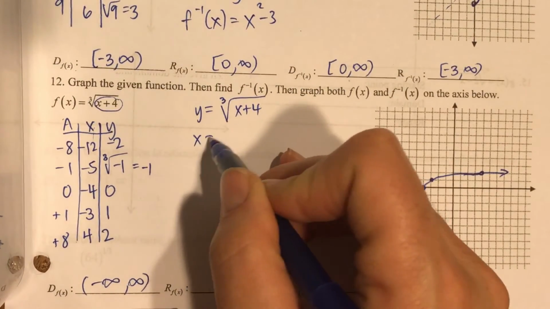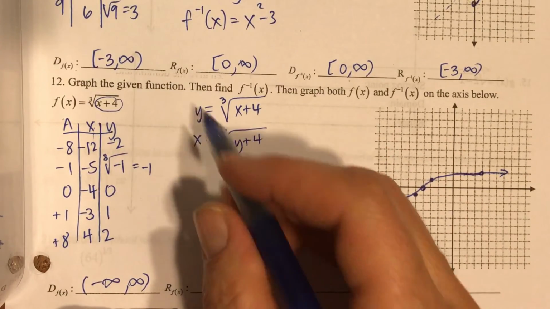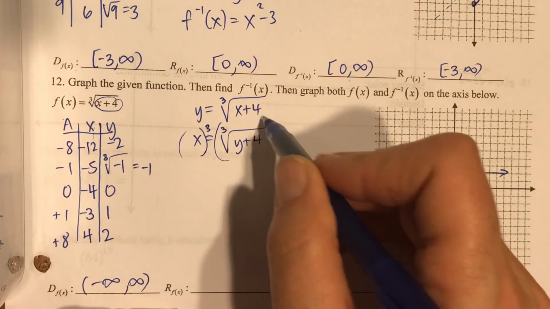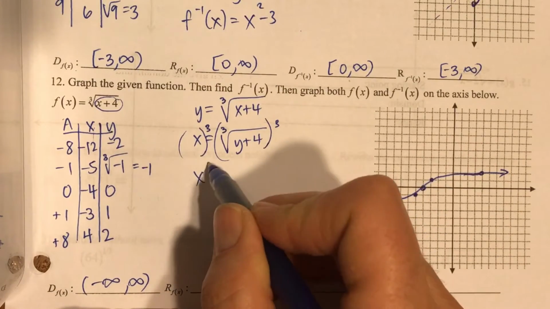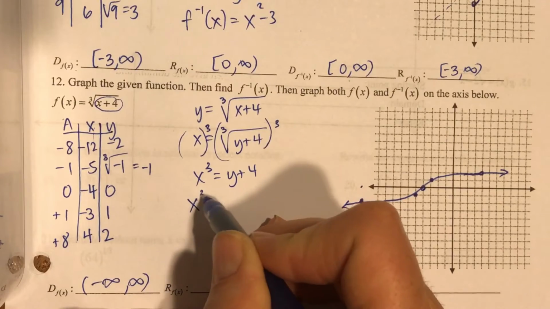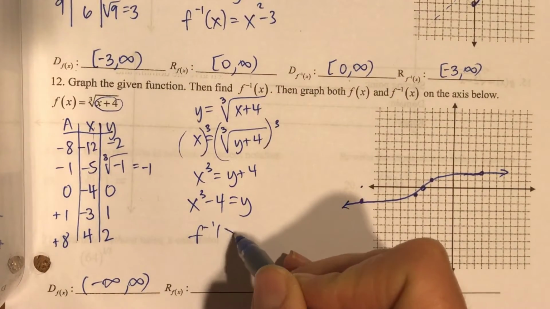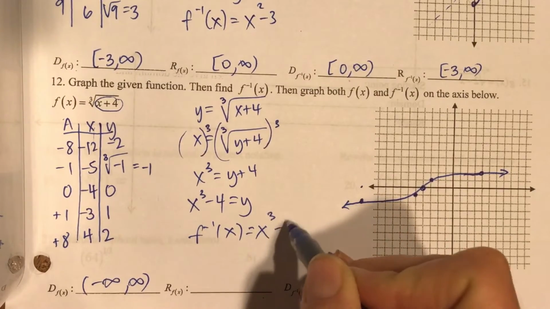So to do that, we switch the x's and y's. Now I'm going to cube both sides to undo that cube root, and I get x cubed equals y plus 4. X cubed minus 4 equals y. F inverse equals x cubed minus 4.